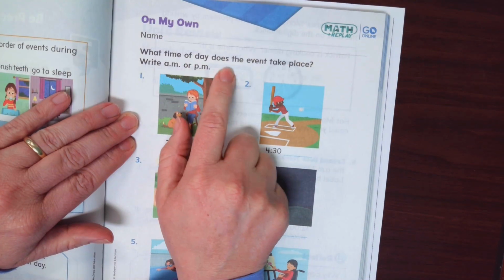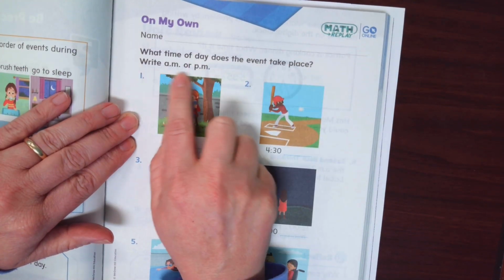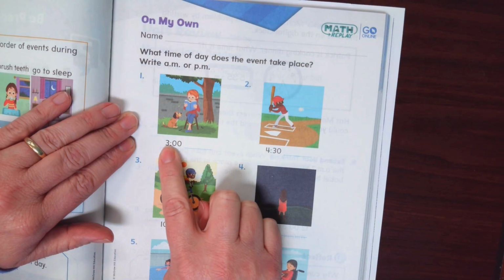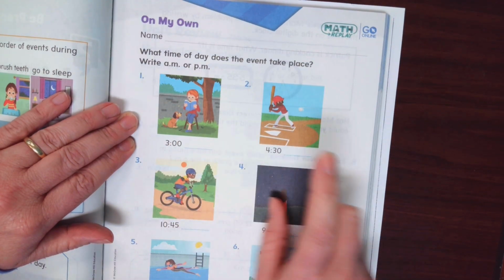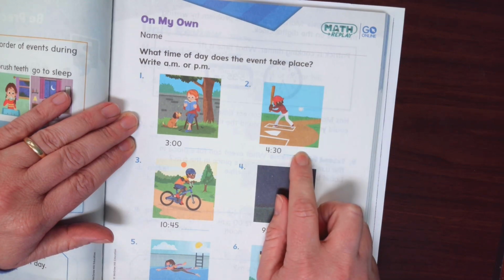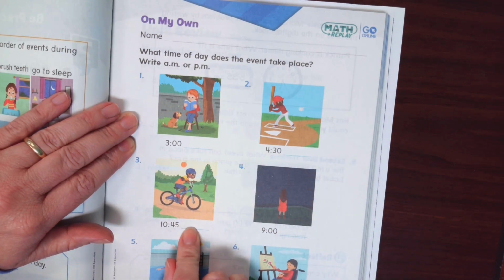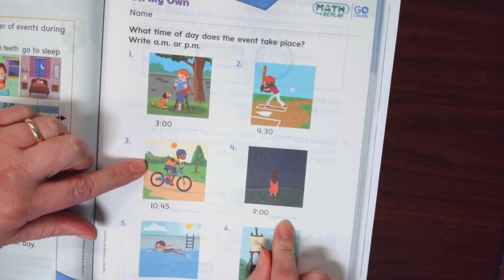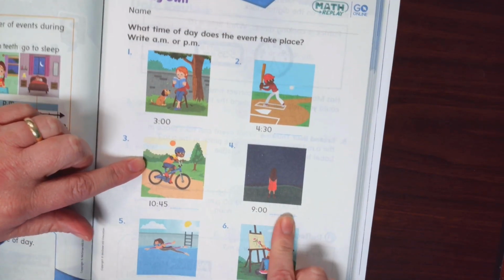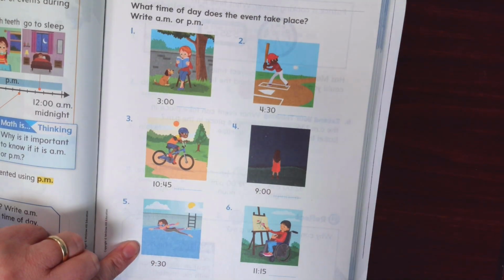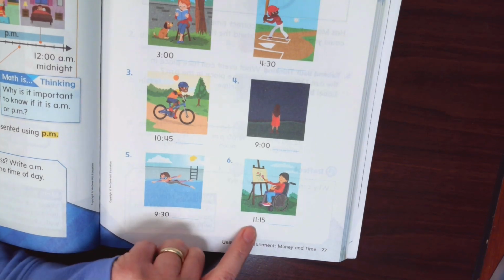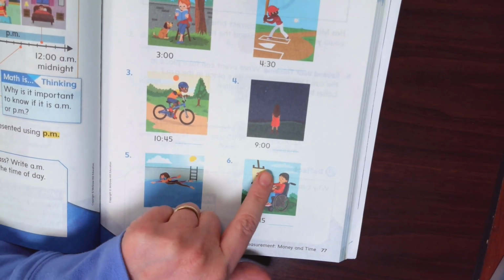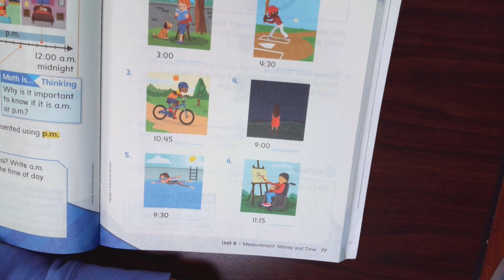what time of day does the event take place? Write a.m. or p.m. So you're going to write either a.m. or p.m. for 1, a.m. or p.m. for 2, a.m. or p.m. for 3. Make sure you're looking at the picture. a.m. or p.m. for 4, a.m. or p.m. when you're swimming, a.m. or p.m. when you're drawing. Look at the sky. Make sure you're looking at the sky on all of these.